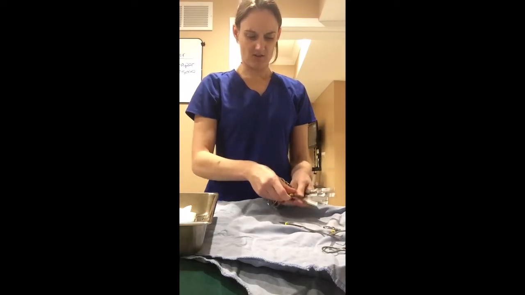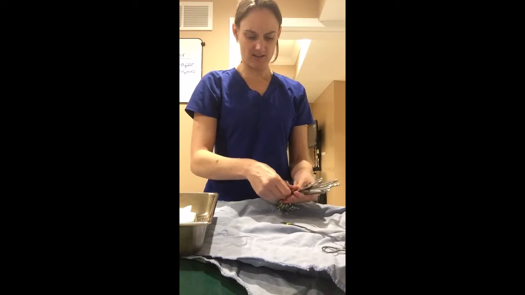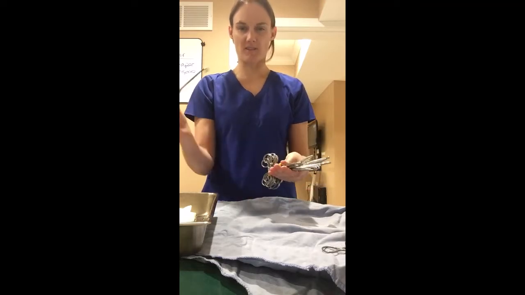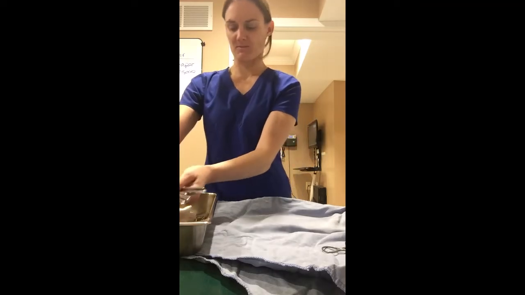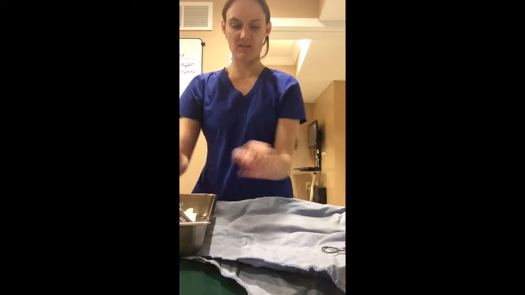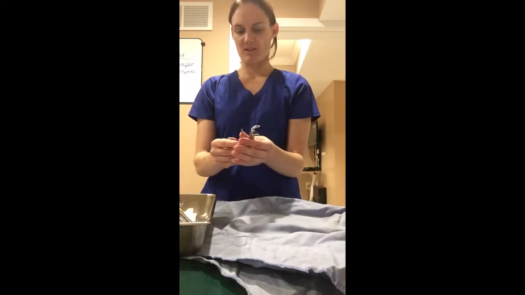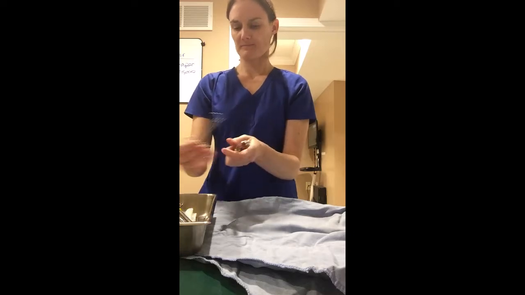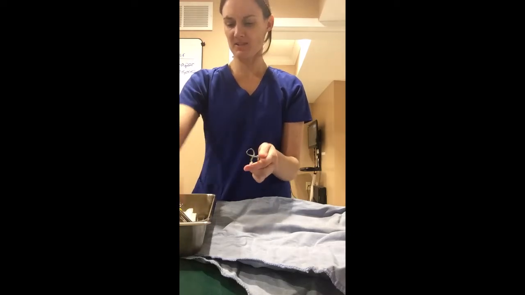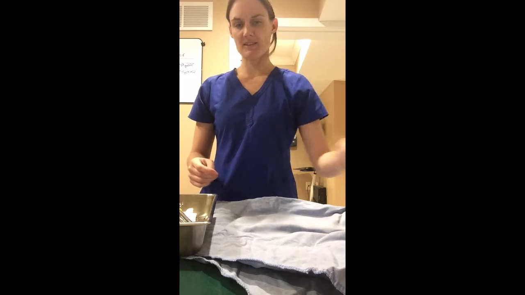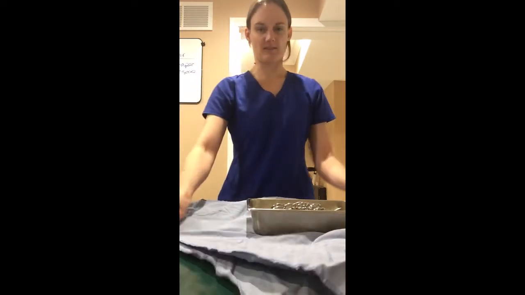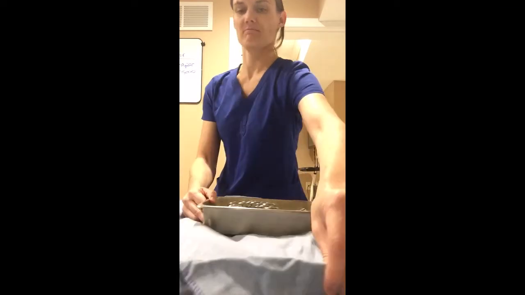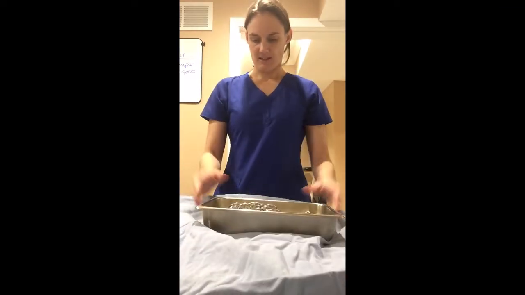And I like to make sure they're nice and organized, and the doctor likes to have this put through in the middle to keep them together so they don't bounce around. And then on top I place my towel clamps, and then I place an indicator strip on top, of course. Make sure that it comes out nice and sterilized.